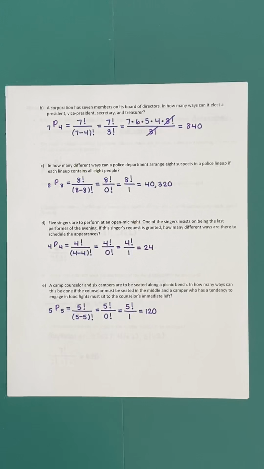Okay, let's look at another one. 5 singers are to perform at an open mic night. One of the singers insists on being the last performer of the evening. If this singer's request is granted, how many different ways are there to schedule the appearances? Okay, now we've got to think a little bit more deeply about this, and be a little bit more careful. So we have 5 singers, they're all going to sing, and we're putting them into an arrangement. We're going to have a lineup. Now one of the 5 says, I have to be the last performer. I'm not going to do it unless I can be the last performer. We want to assume that we've decided that this person can perform last.